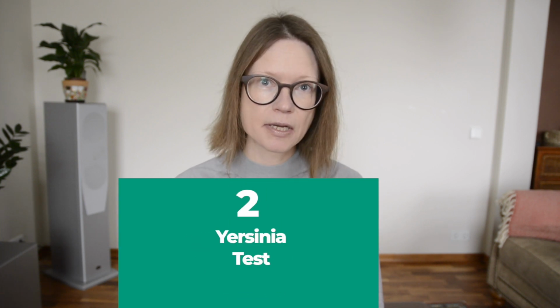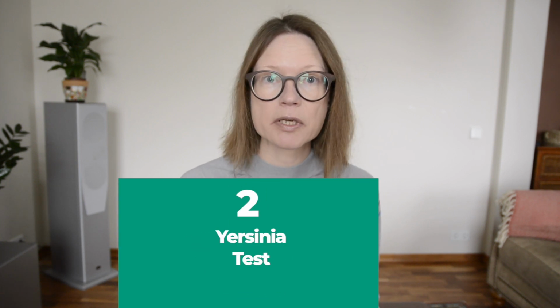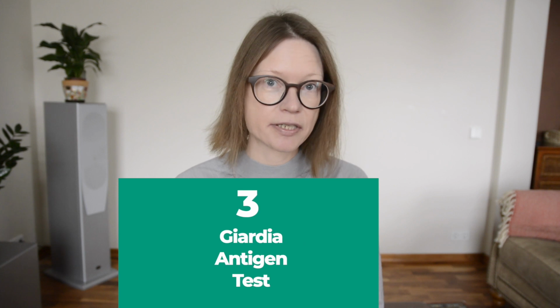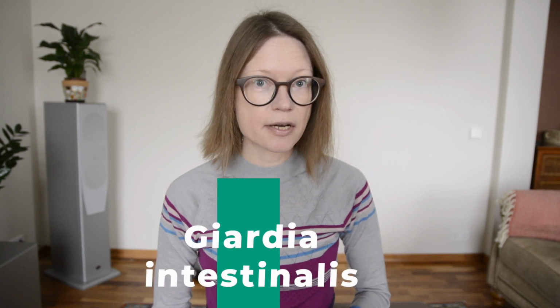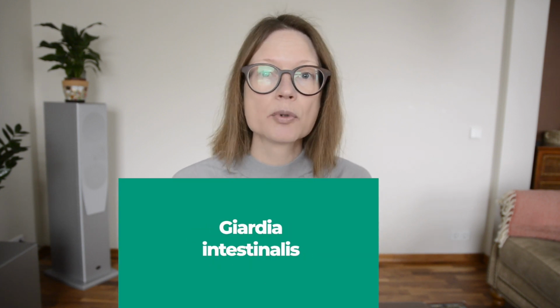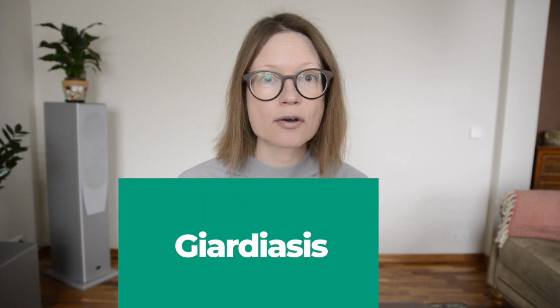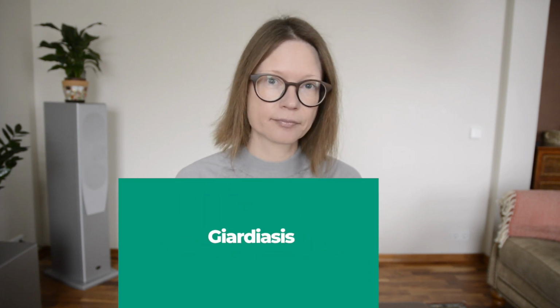Yersinia test. This illness is most common in children and it tends to strike more often during the winter. Eating or handling undercooked pork raises the risk because pigs often carry this type of bacteria. Giardia Antigen test. Also called a stool antigen test, this test looks for the parasite Giardia intestinalis, which causes an infection of the small bowel called Giardiasis or traveler's diarrhea.